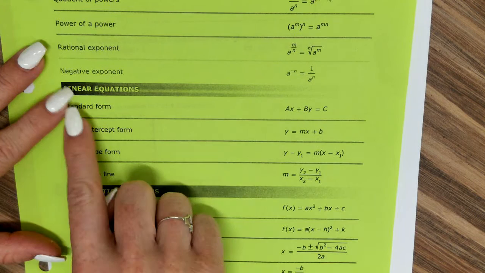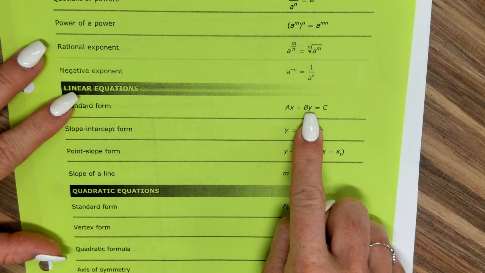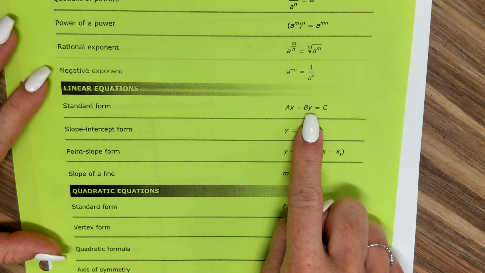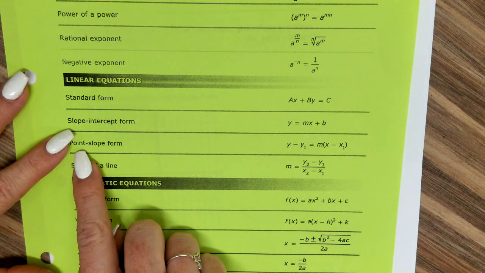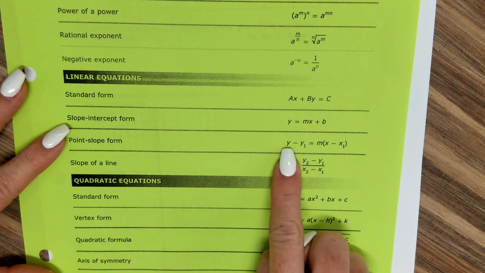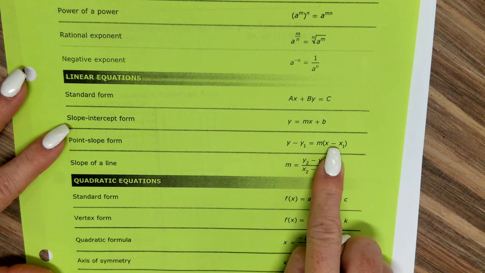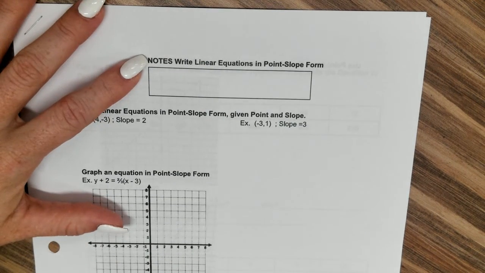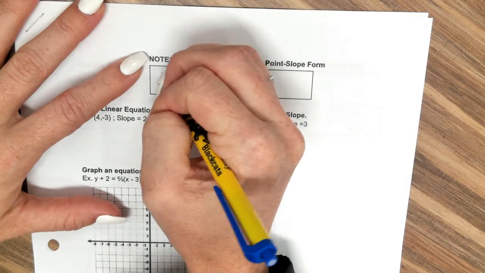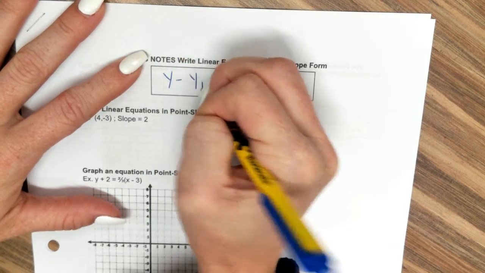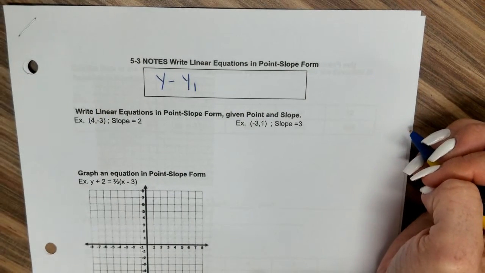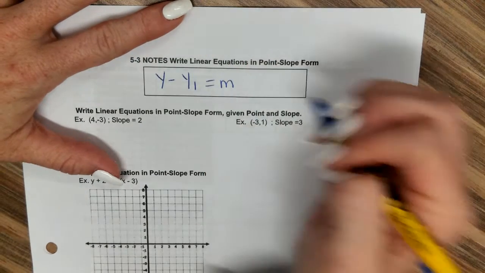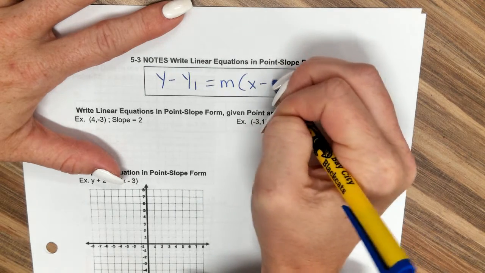Have we also learned standard form? Yes. We've also learned standard form. Today, we're moving on to point-slope form, which is this formula right here. So we're going to write that formula at the top of your notes. So the formula is y minus y1 equals m, open parentheses, x minus x1.